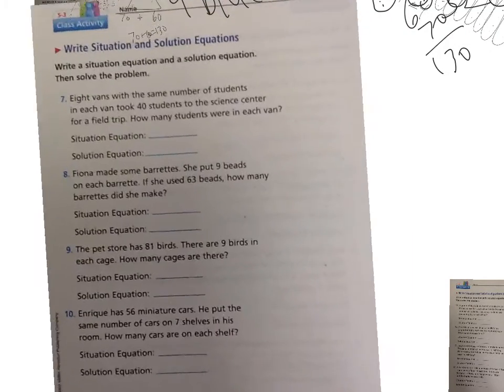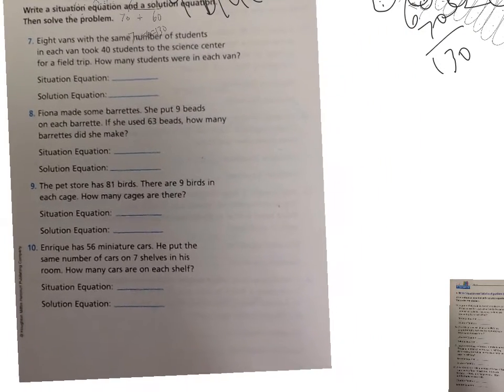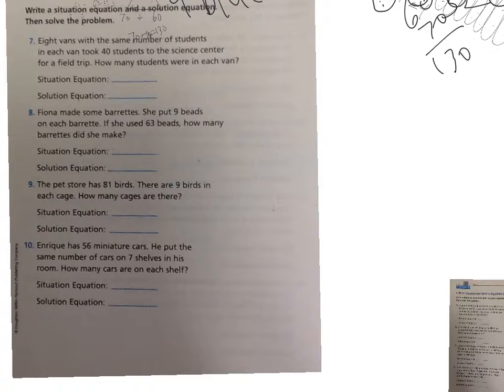So the next page, I think this is when it gets a little bit tougher. I think we're getting into multiplication and division. So number 7 says 8 vans with the same number of students, and each van took 40 students to the science center. So 8 times x equals, I should probably not do x there because it looks like another multiplication sign. Let's do 8 times s equals 40. So how many students were in each van?